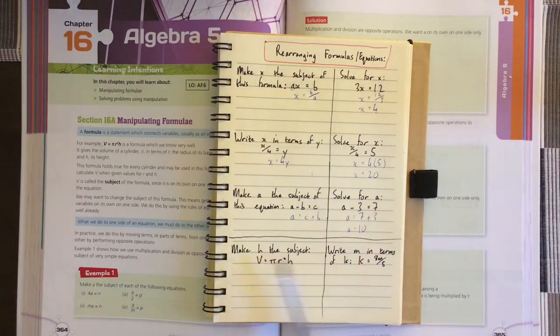Just a couple of slightly different examples here where I'm using what I would actually use manipulating formulae for. So make h the subject of this formula here. So volume is equal to pi r squared h. So this is the formula for getting the volume of a cylinder. So what if I want to make h the subject? So let's say I've got one of those questions where I have the volume and I'm looking for the height. So one of the things that goes into the formula is my unknown. So I need to rearrange this formula.